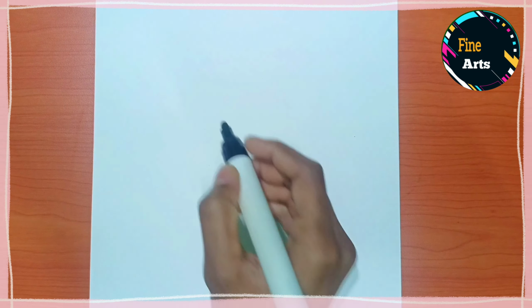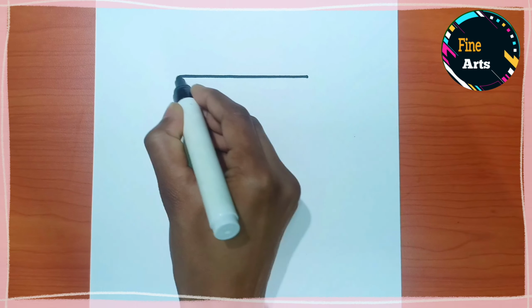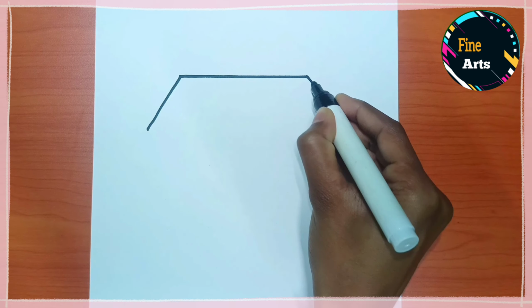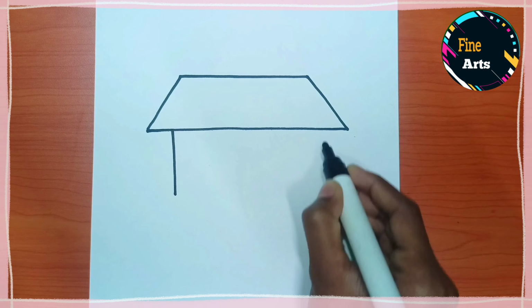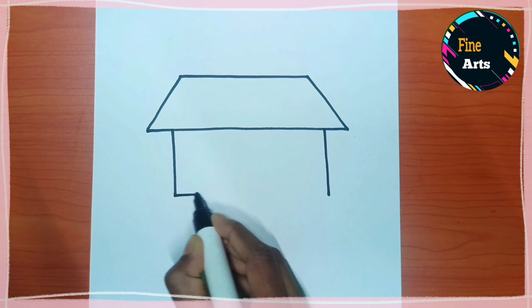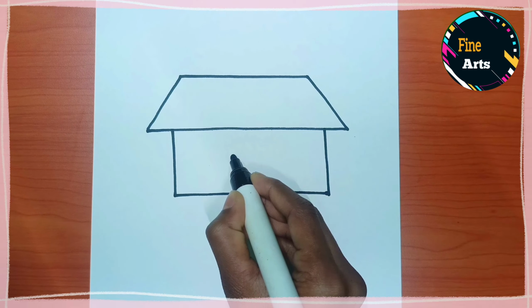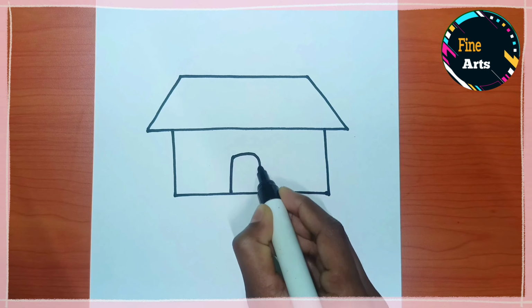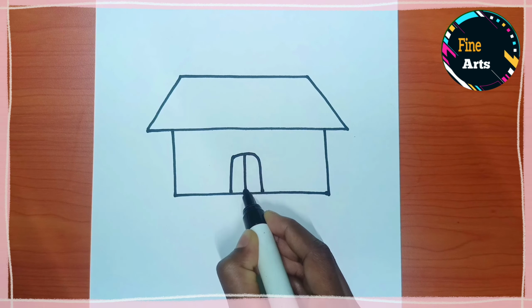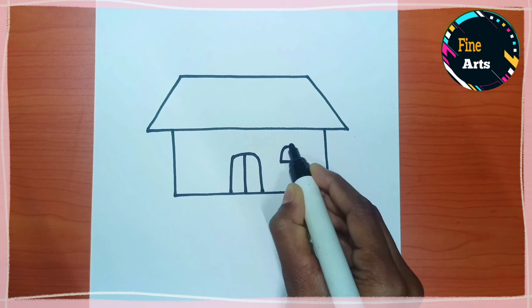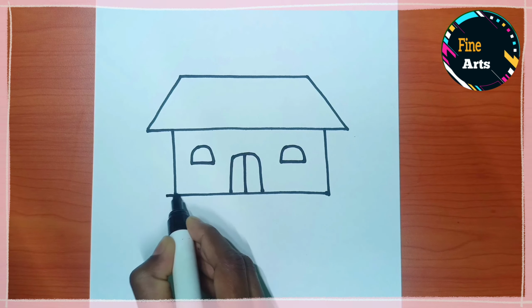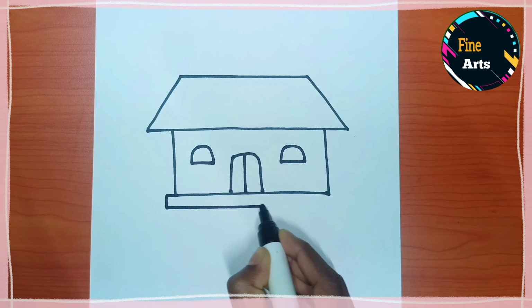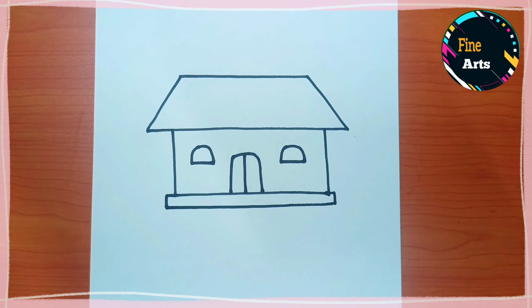In this video we will draw a house and beautiful scenery. First I draw the roof of the house. Now I am drawing the walls. Let's draw the windows and doors. It looks like a very beautiful house.